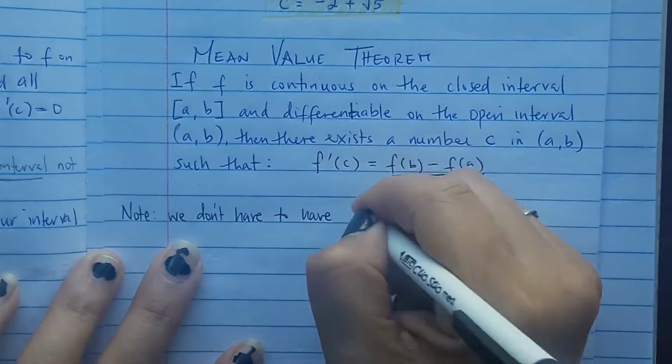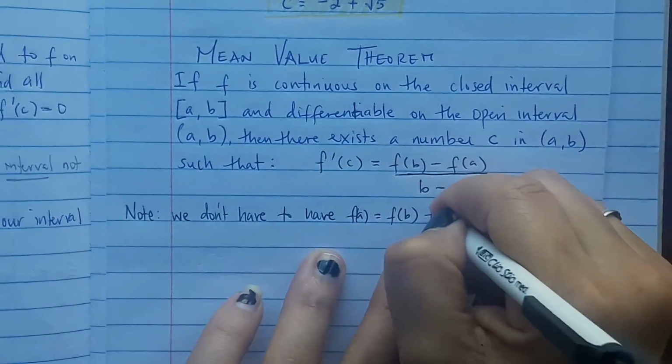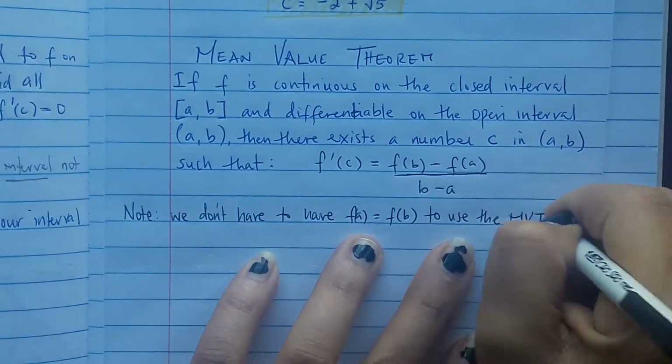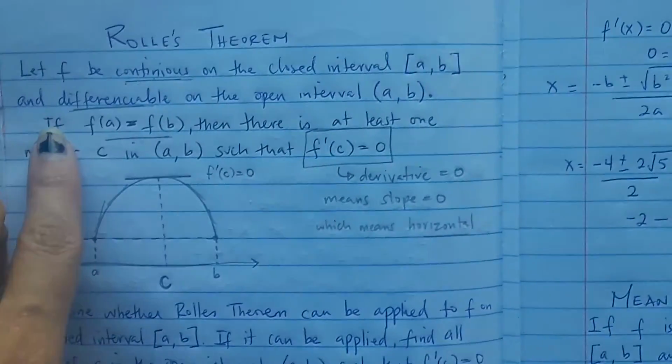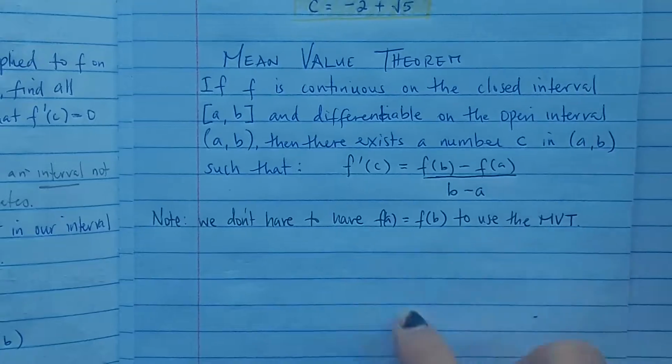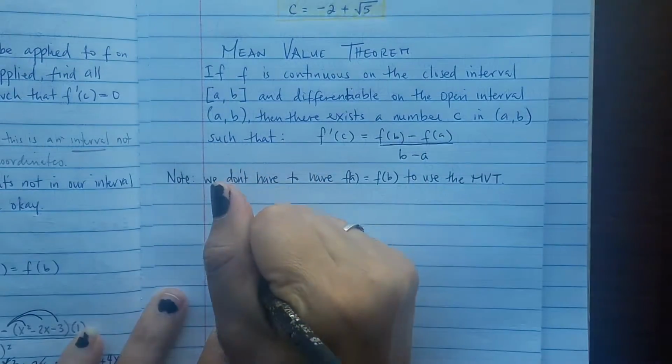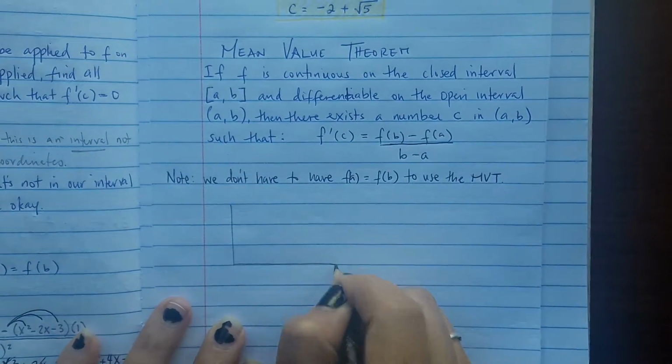No, we don't have to find, or rather f of a does not have to equal f of b to use the mean value theorem. Okay, so it has to be continuous and differentiable just like Rolle's theorem, but f of a does not have to equal f of b.